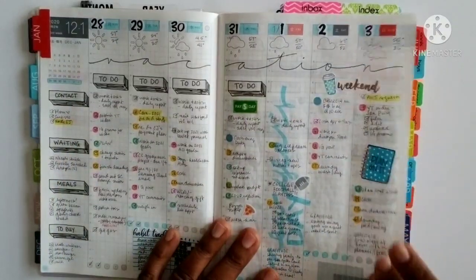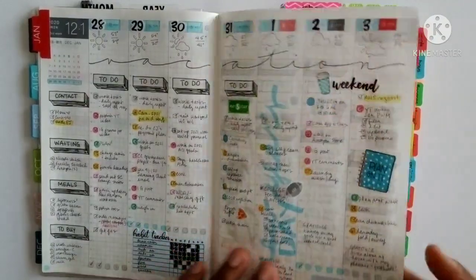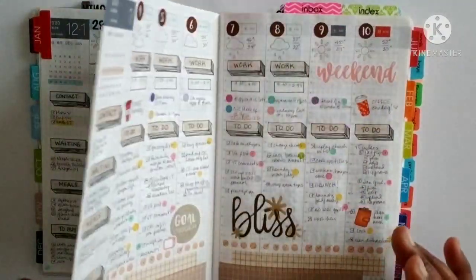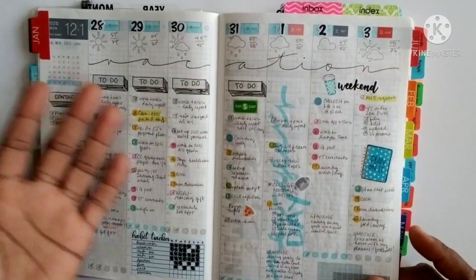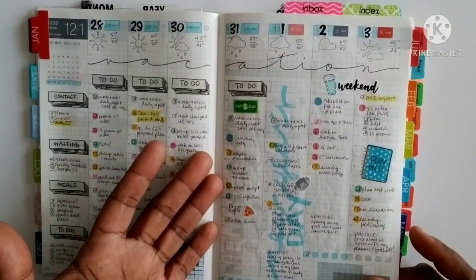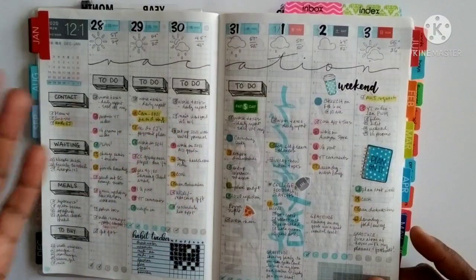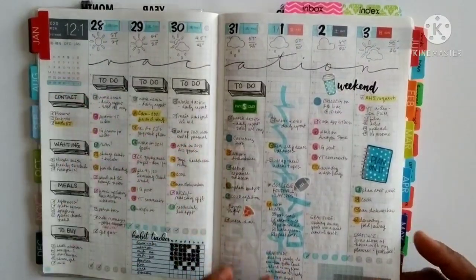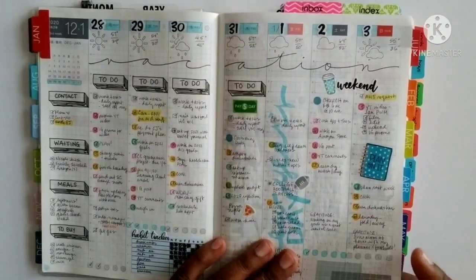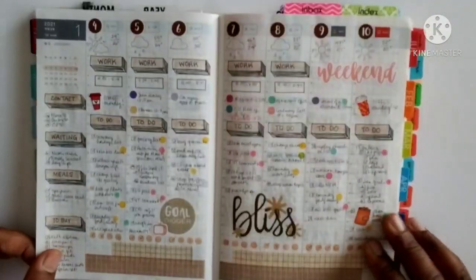So, yeah. So that's the first week of January. I really like how this turned out. It's very clean and simple. It's mostly my Zebra Mildliners and pen, and then my Zig clean color dots and a few stickers here and there. So I really like how that turned out.